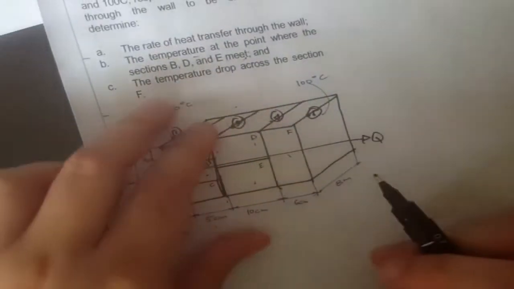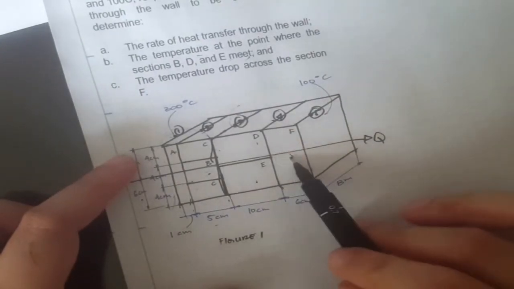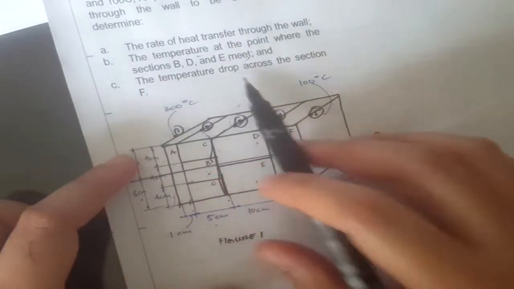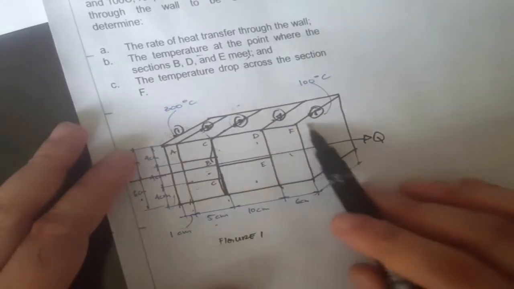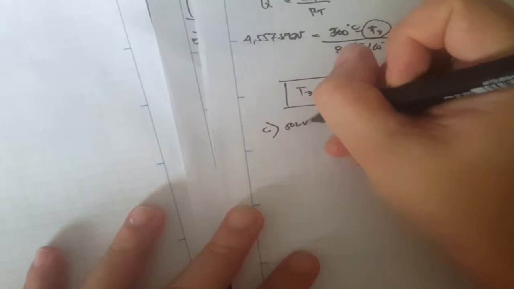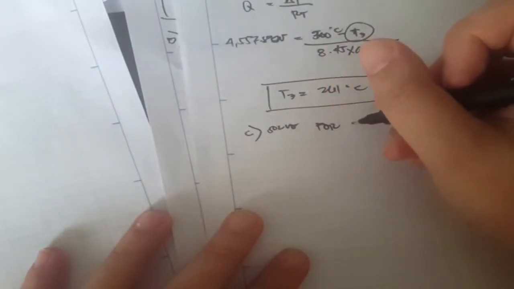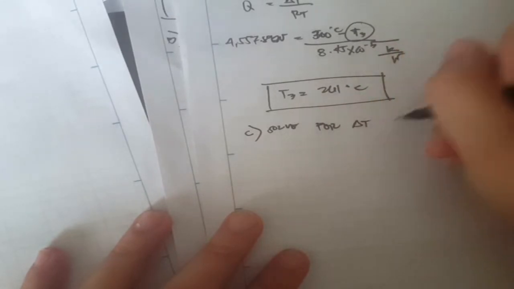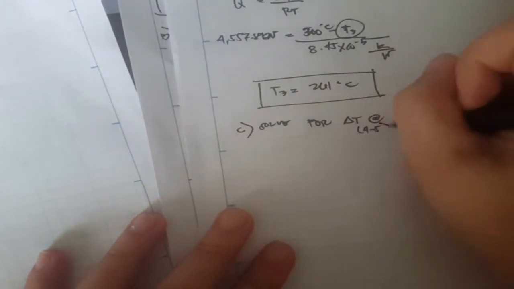Lastly, we need to determine the temperature drop across the section F. Across points 4 to 5, our temperature drop, or delta T, is from 0.4 to 0.5, because this is our material F. So for letter C, solve for the temperature drop delta T at material F. That is between points 4 and 5.